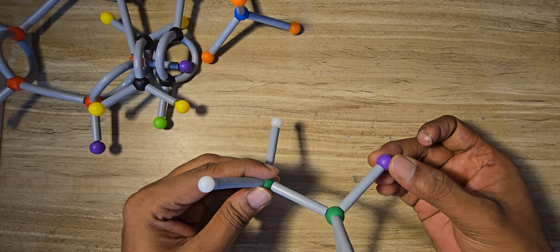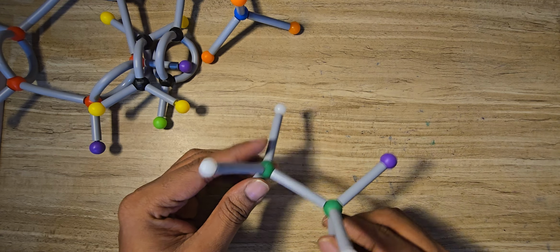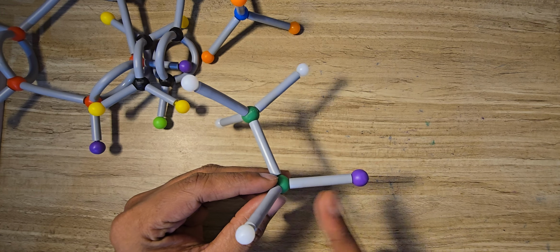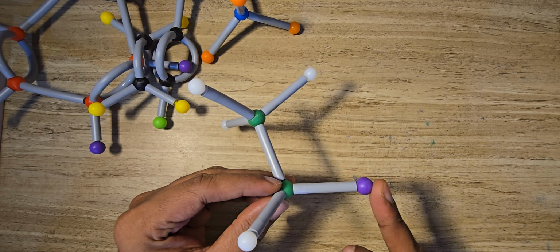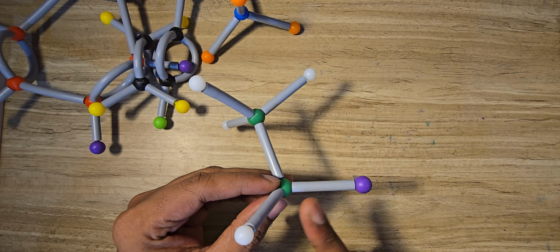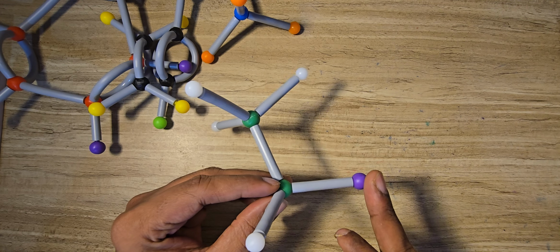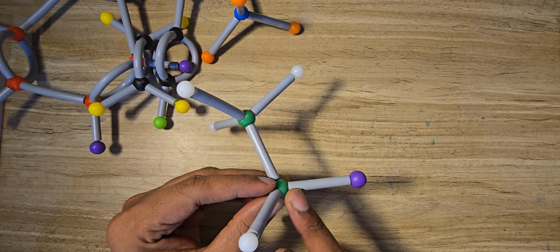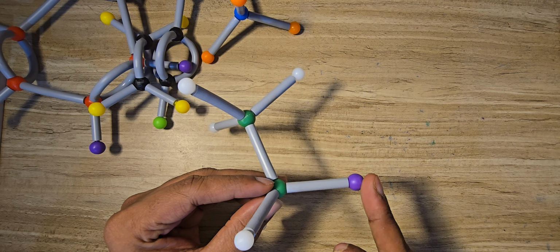Carbon is connected with, suppose, chlorine or bromine, a halogen. You know that already carbon and chlorine, carbon and fluorine, halogens are more electronegative elements. So when this bond is breaking, the bonding electrons shift towards the halogen.